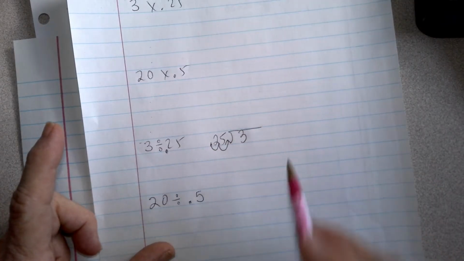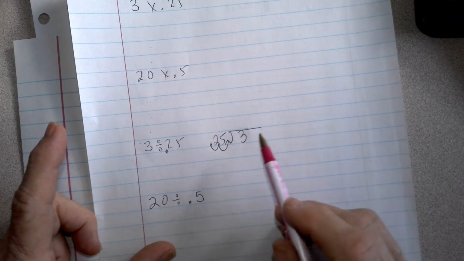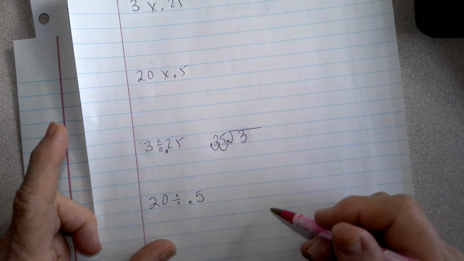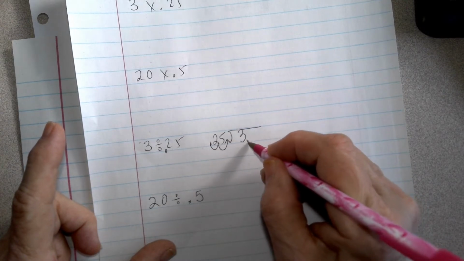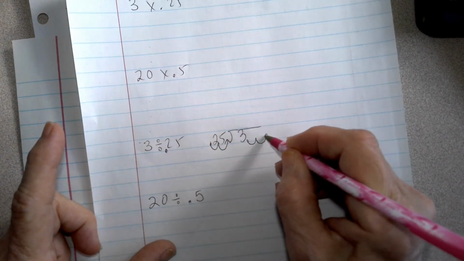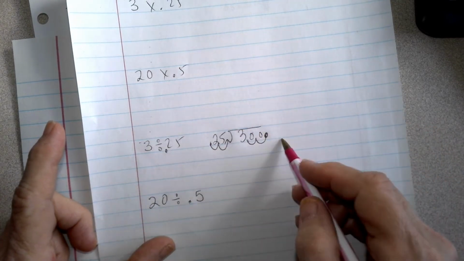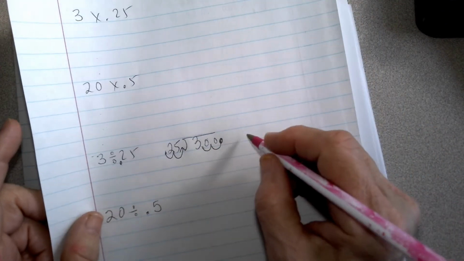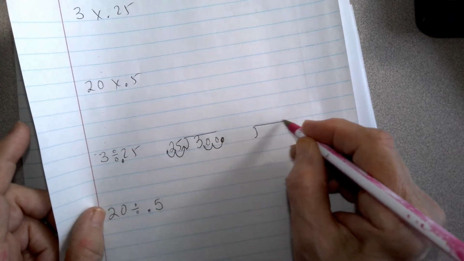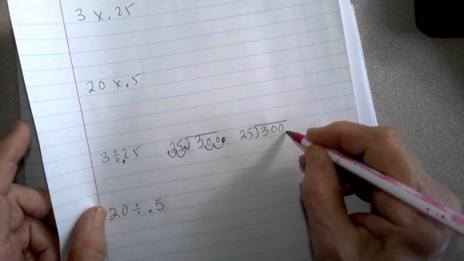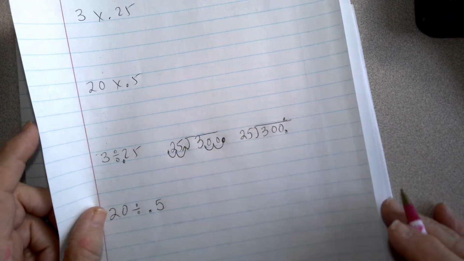Where do I start the decimal here? Do I start the decimal in front or in the back? In the back. So then I have to move it 1, 2, and what am I going to put right here? I'm going to put zeros. You cannot work it like this. You've got to clean it up, and you're dividing it into 300. And I think this is going to go perfectly.